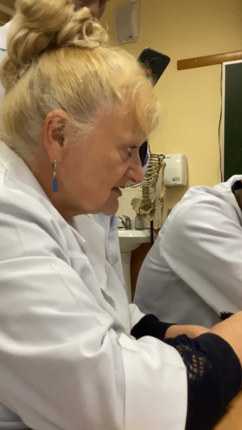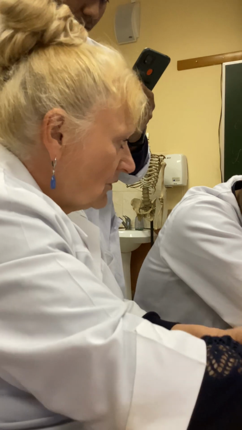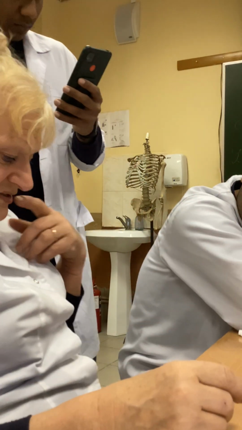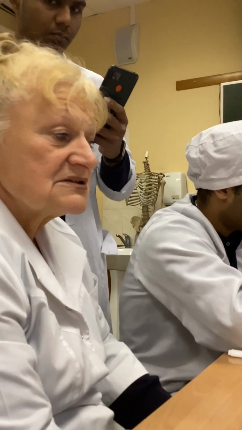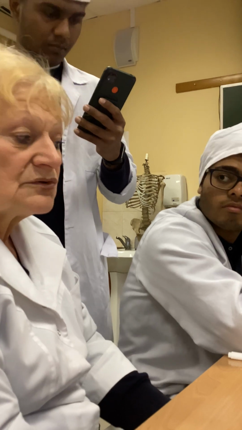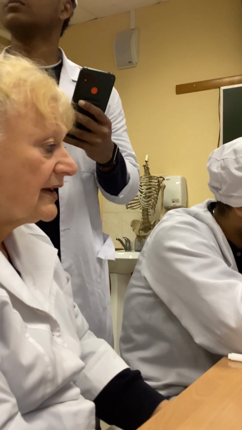The internal ear is very difficult for understanding the mechanism of sound production. Listen to me. Our ear catches the sound and directs it by the external acoustic meatus to the tympanic membrane.